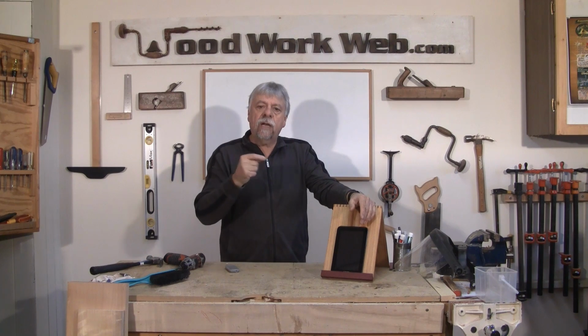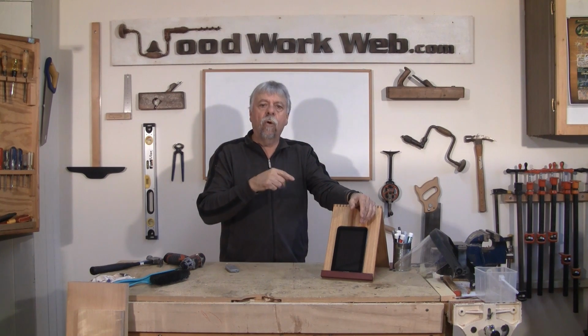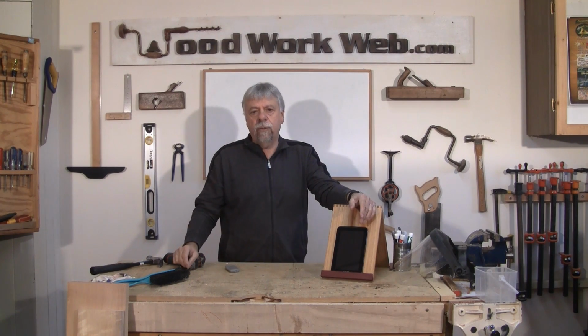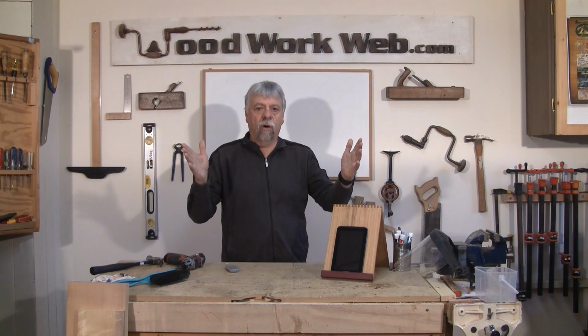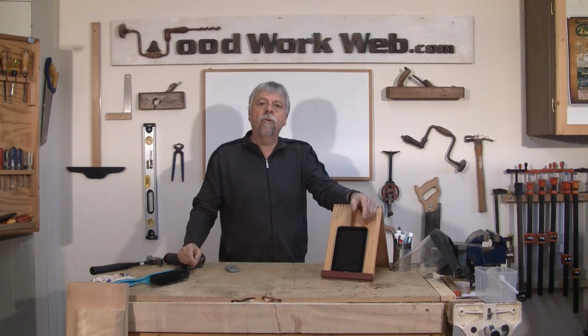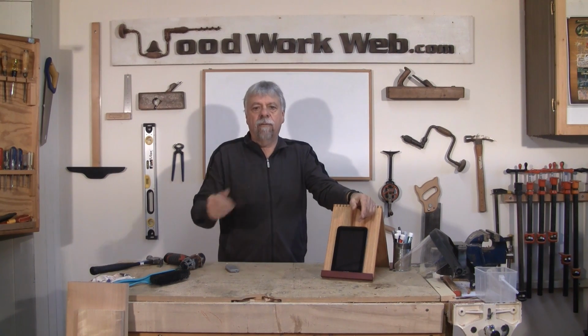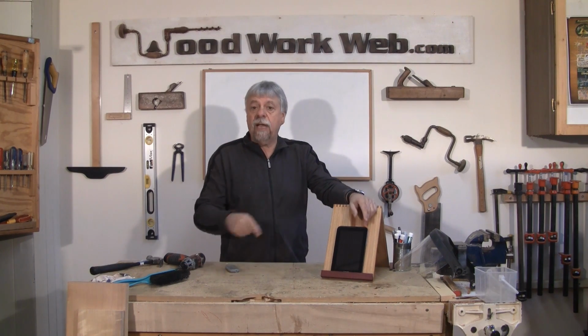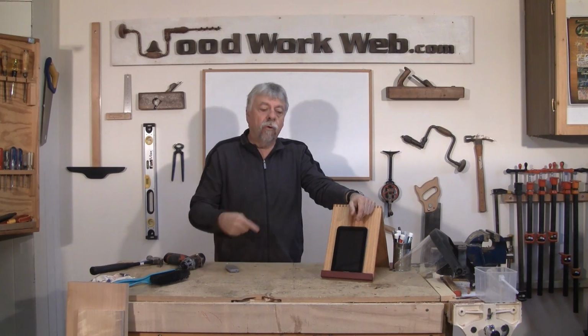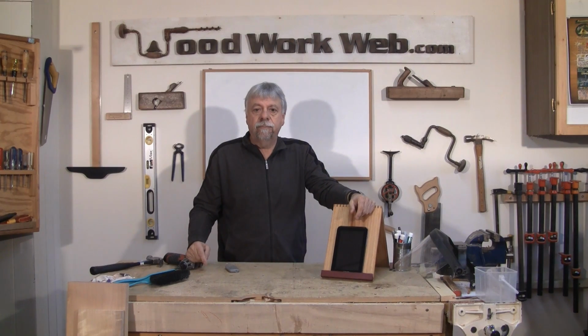But before we actually start and load some programs, we're going to go to the computer and have a look at them on the computer because it's easier for all of us to see. So let's go to my computer and we'll have a look at some of these applications that we can actually load on our tablet.